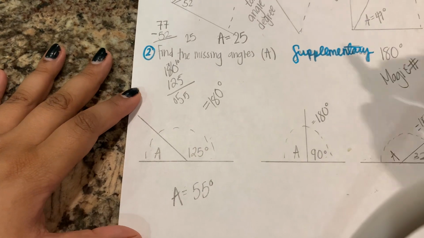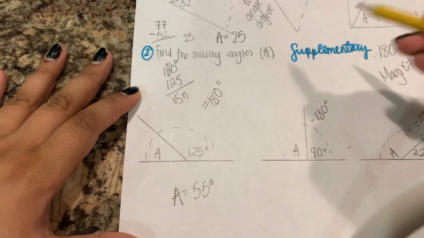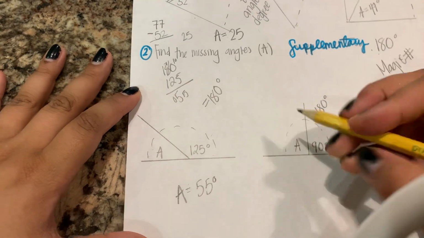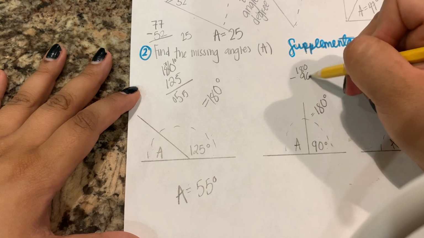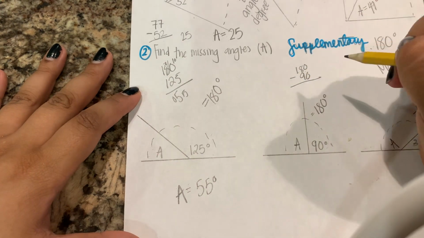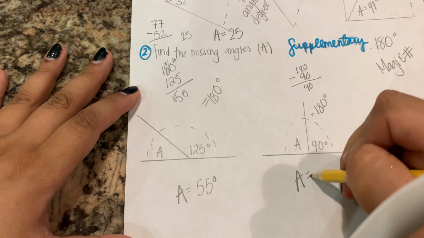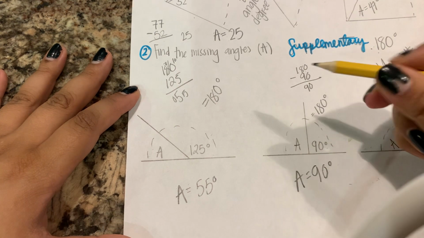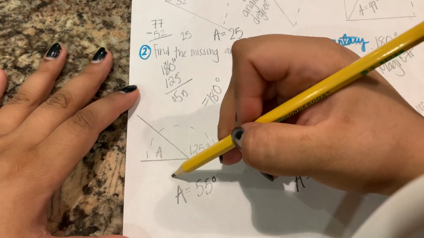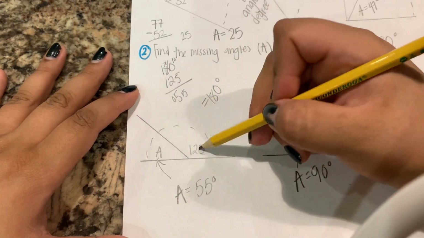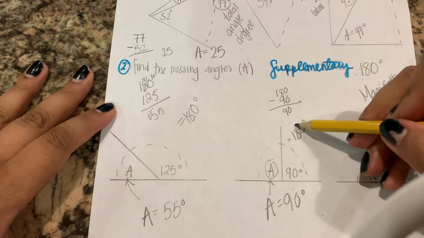Let's move on to the second one. Remember, magic rule, supplementary, whenever there's a line, this has to equal 180. And we already have 90. So 180 minus 90, and I can do that in my head. You should probably be able to do that in your head. It is 90 degrees. So A is equal to 90 degrees. Remember, you're finding A. And here it was 55, because 55 plus 125 equals 180. And here it's 90 because 90 plus 90 equals 180.